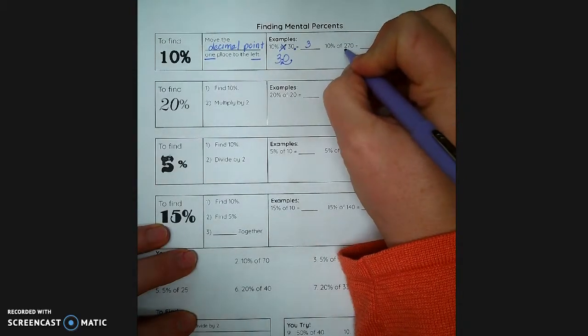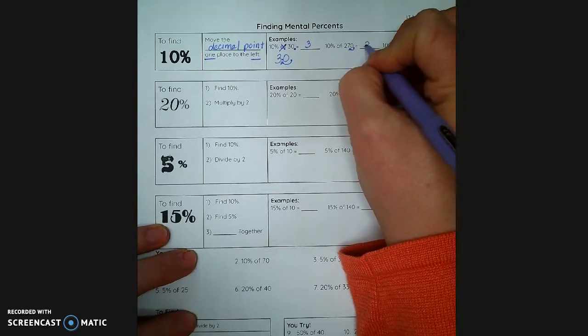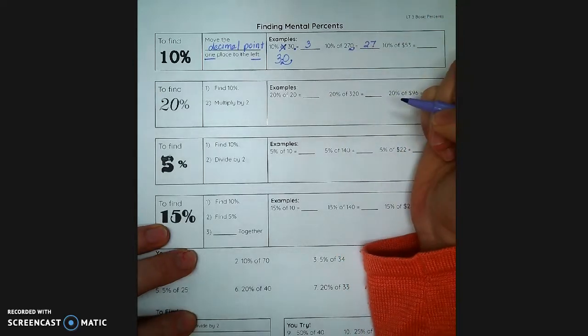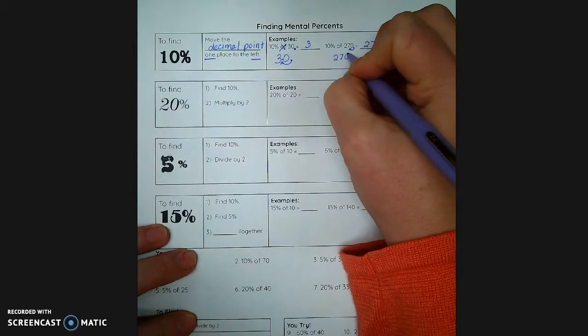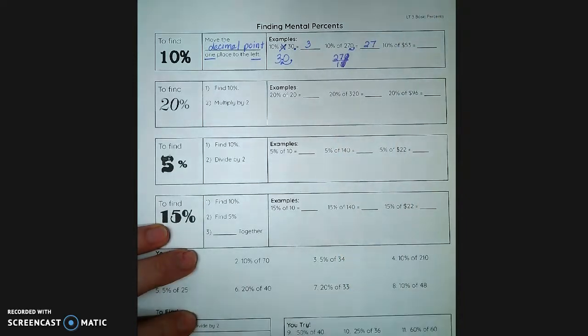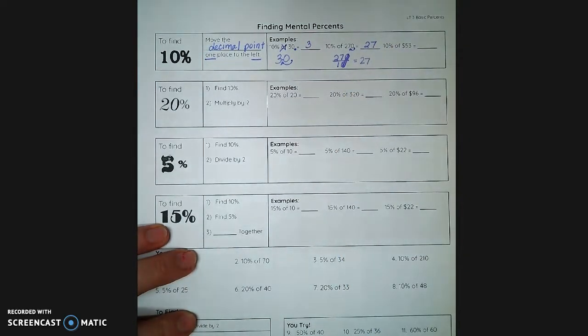Same thing here. I can think of this as I'm taking the decimal point and moving it one place to give me 10% of 270 is 27. We've also been thinking about it as dividing it by 10, which means the zeros go away, and we also get 27. Go ahead and pause right now and try the last one.